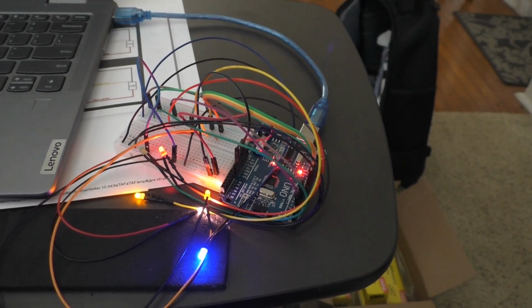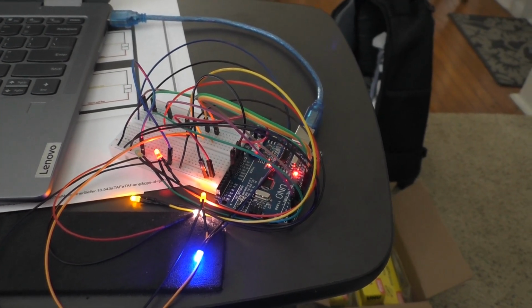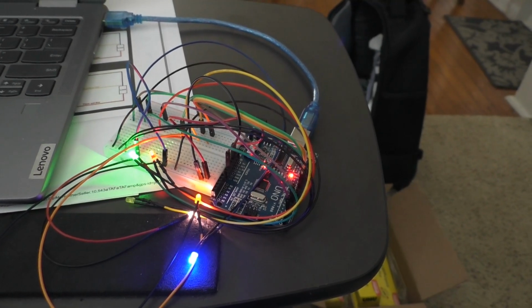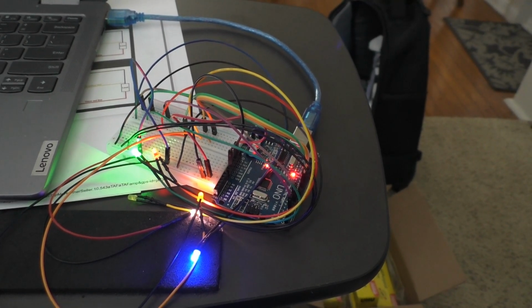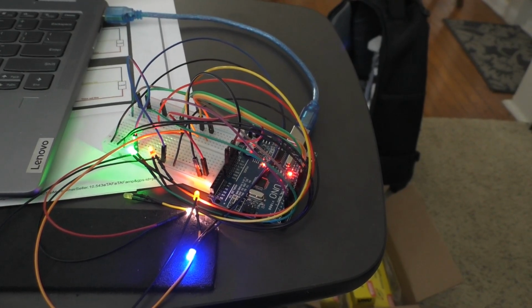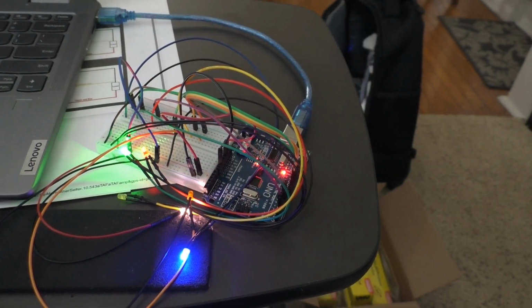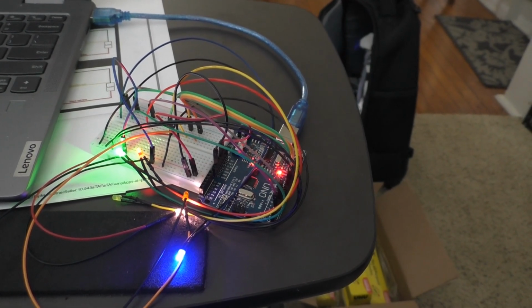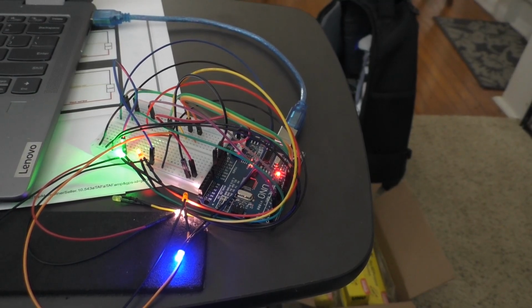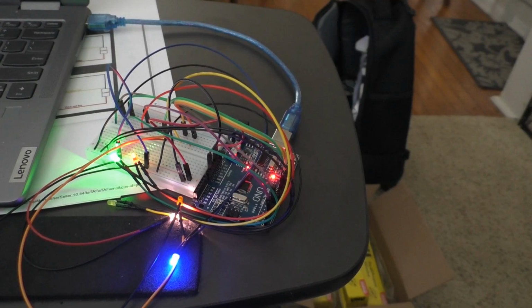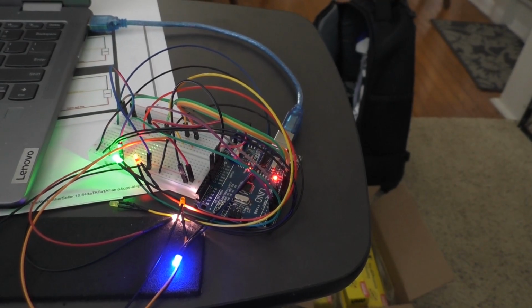Watching paint dry here. Another one went out and one came on. So you see, this is totally random now in terms of what it's doing. And I think the timings kind of make sense in terms of how long things stay on for and how long they go out for.